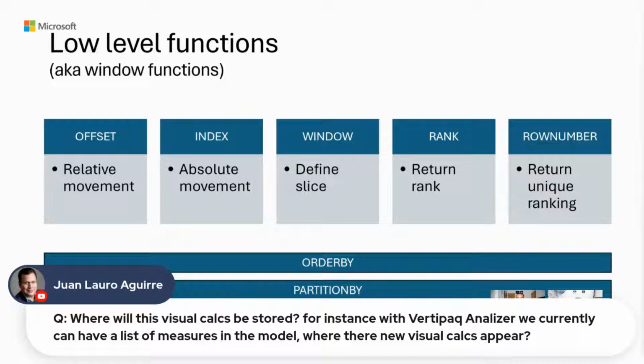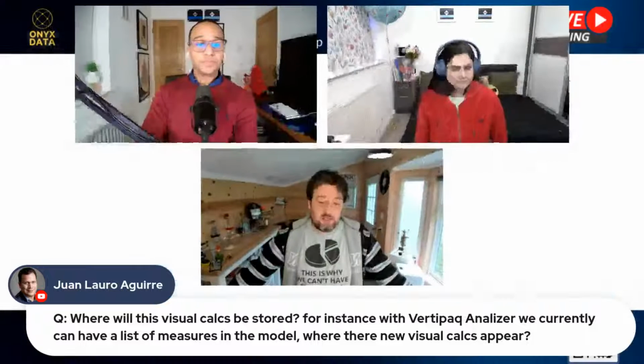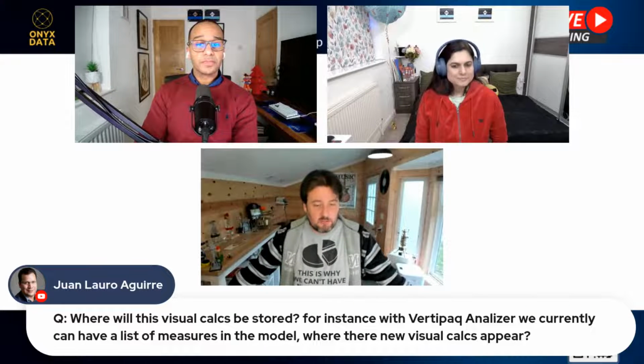For instance, with Vertipaq Analyzer, we currently can have a list of measures in the model. Where will the new visual calcs appear? That's a great question. They are not in the model, so you will not see them in a Vertipaq Analyzer that just talks to the model. They are in the report definition file on the visual.